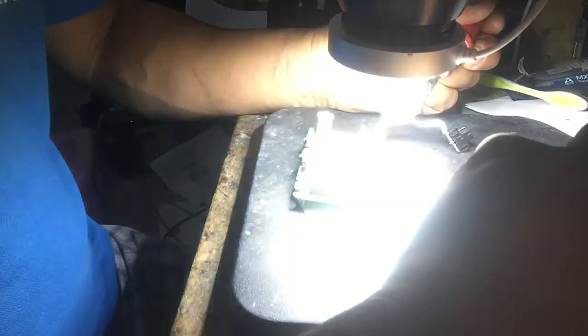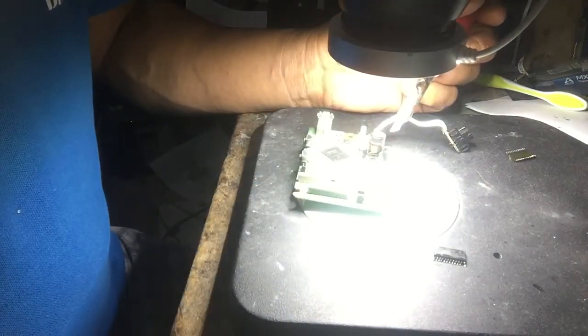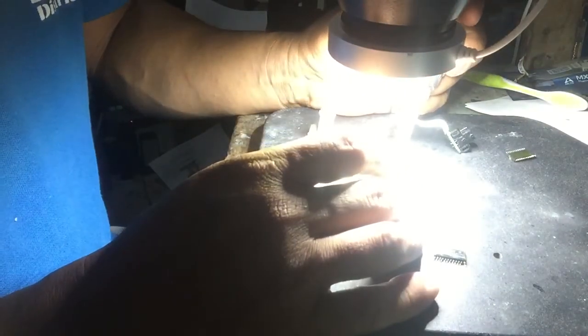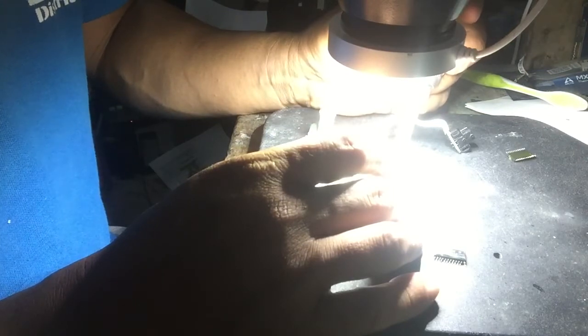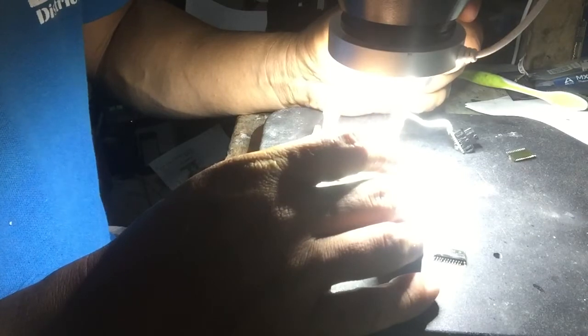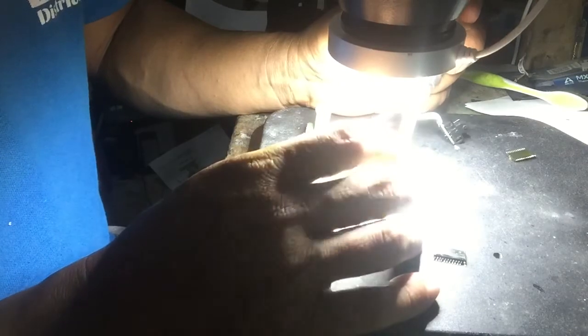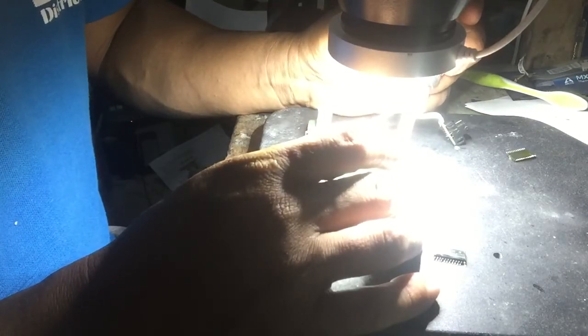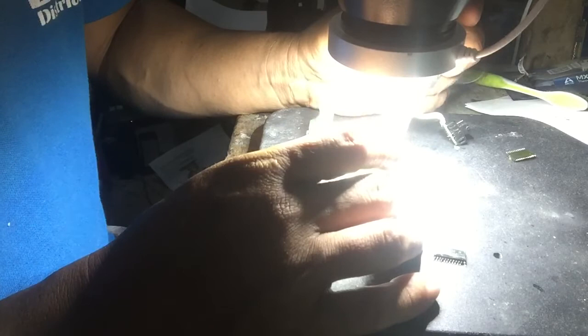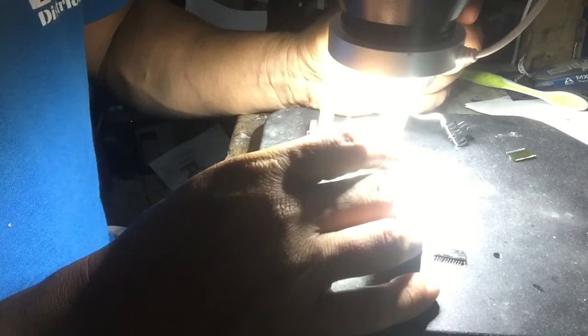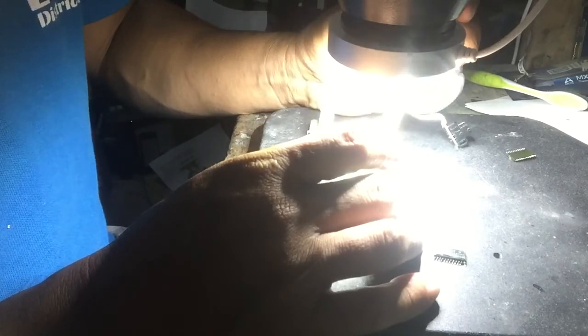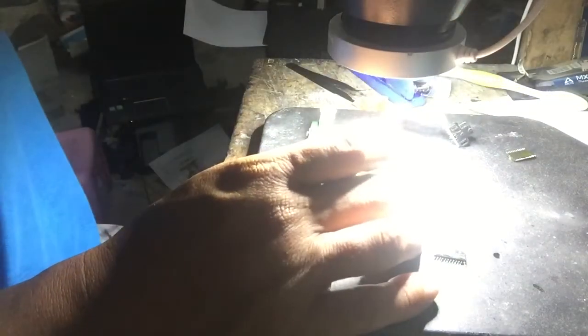So I think that's it. So I will just clean this, so that when we replace another IC from here for this board, we'll just put the IC. Okay, so I think that's it.